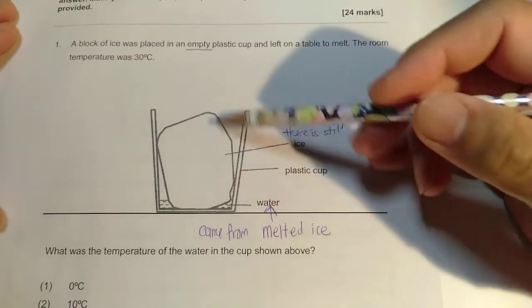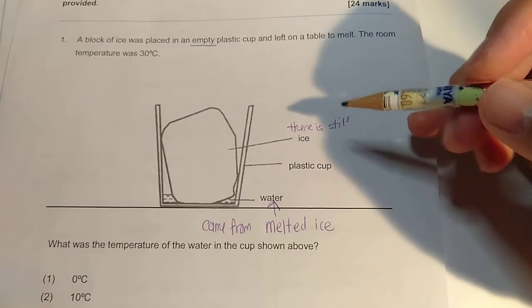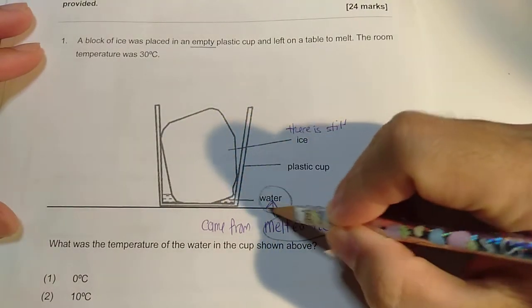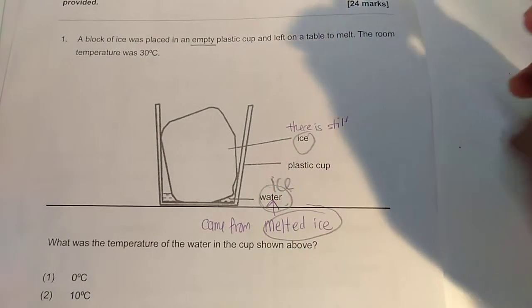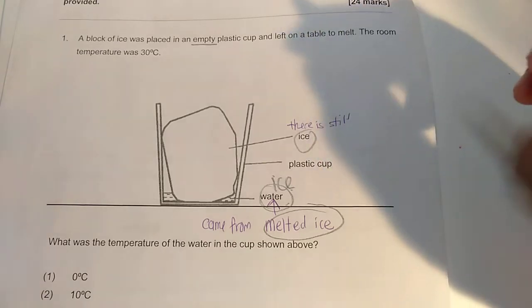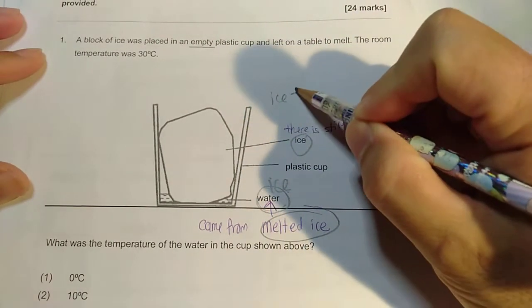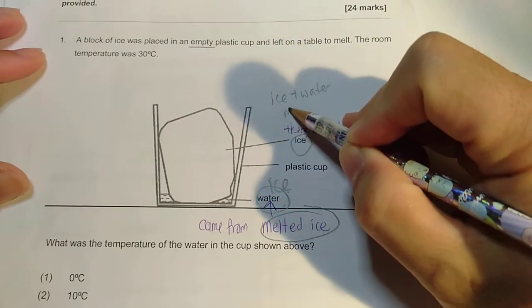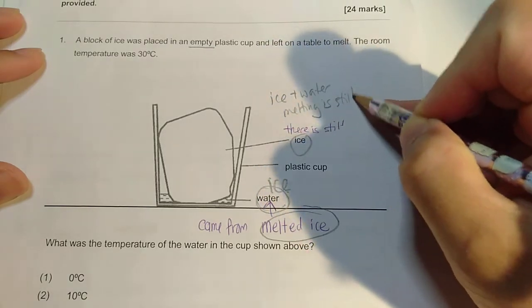And you notice there's still a lot of ice, right? There's still ice inside. So when you see a mixture of ice and water together, it tells you that melting is happening. It tells you melting is not over yet. I repeat, if you see ice plus water together, it means that melting is still happening. It's still ongoing.